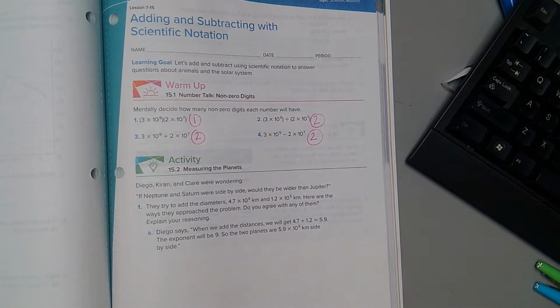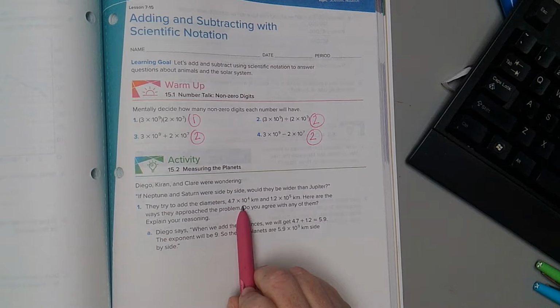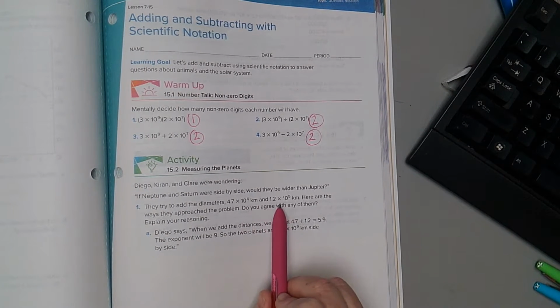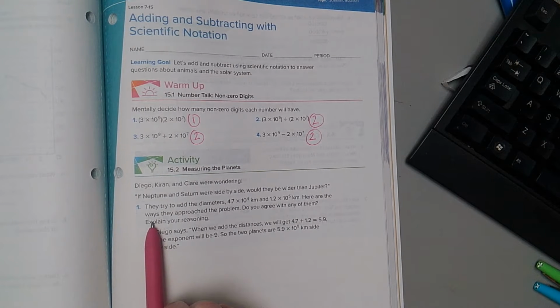Activity 15.2, Measuring the Planets. Diego, Chiron, and Claire were wondering, if Neptune and Saturn were side by side, would they be wider than Jupiter? They tried to add the diameters, so 4.7 times 10 to the positive 4 kilometers, or 1.2 times 10 to the power of 5. Here are the ways they approach the problem. Do you agree with them?